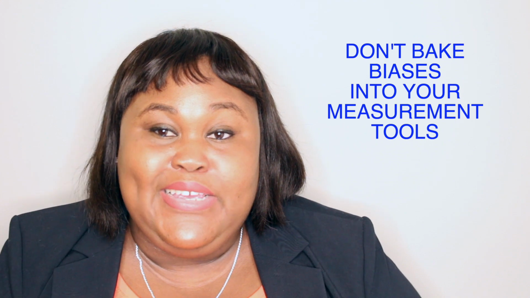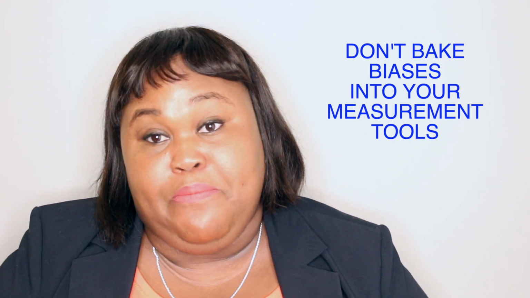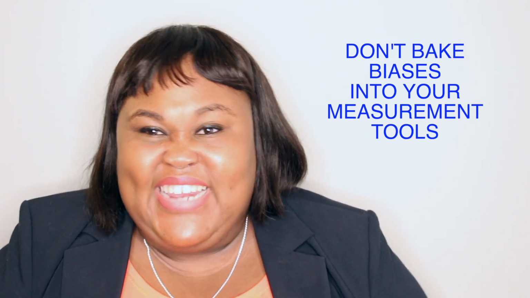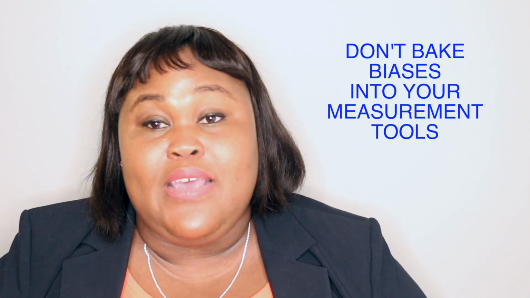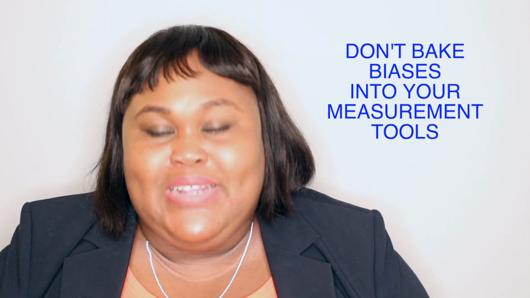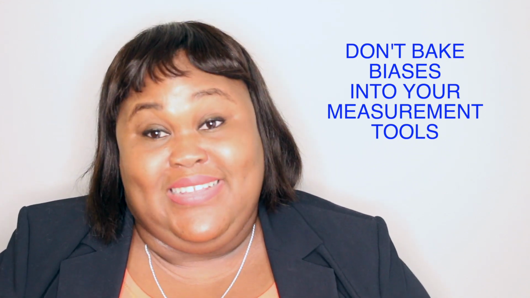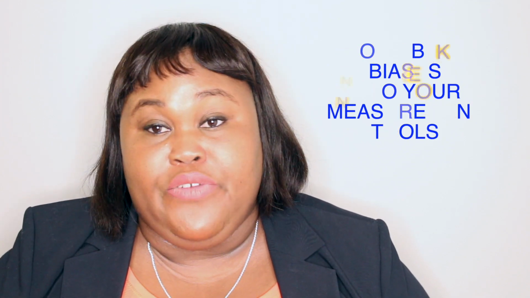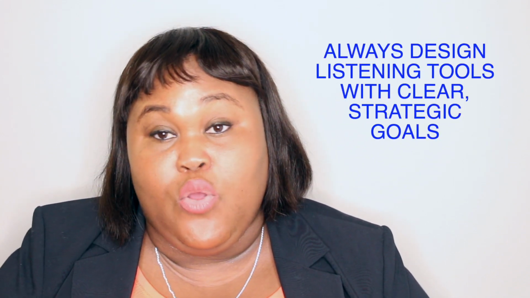This is really critical. Do not build any tool or measure with a preconceived notion of what the result is going to be, because what you're doing is nicely baking in your own biases, and so you're never really going to get good data. You're building in bad data already, and so you really want to be careful not to do that. Always start designing any tool within a continuous listening program with clear strategic goals.